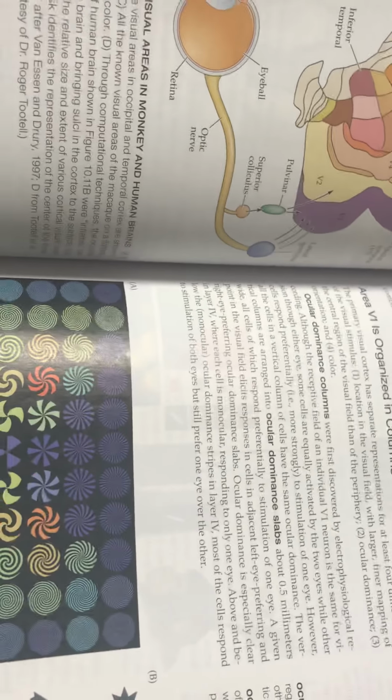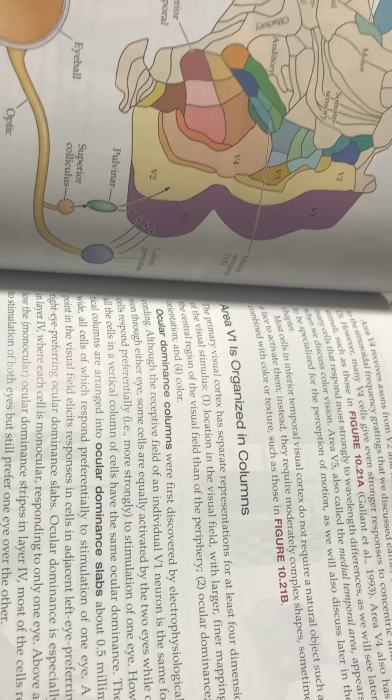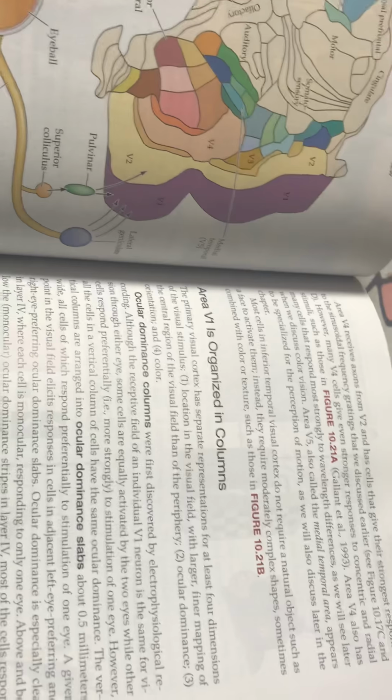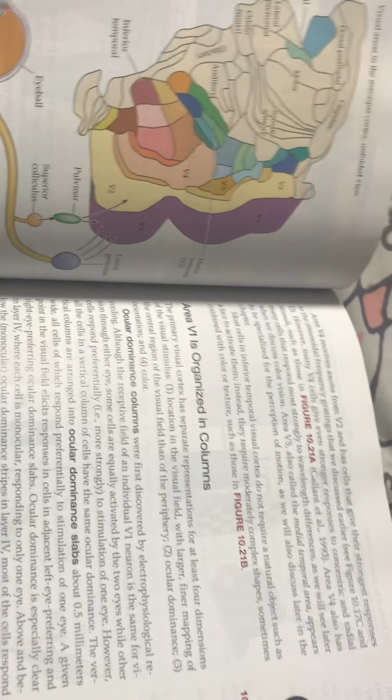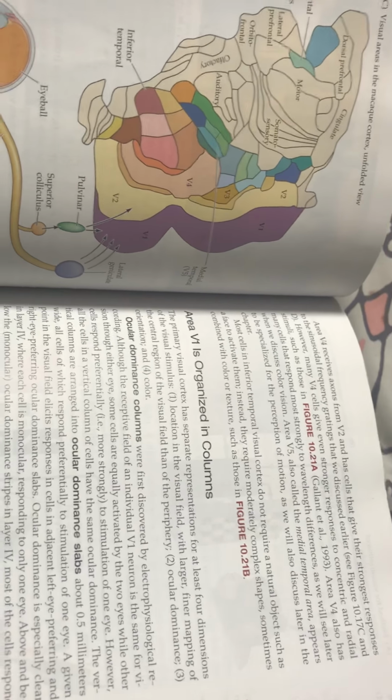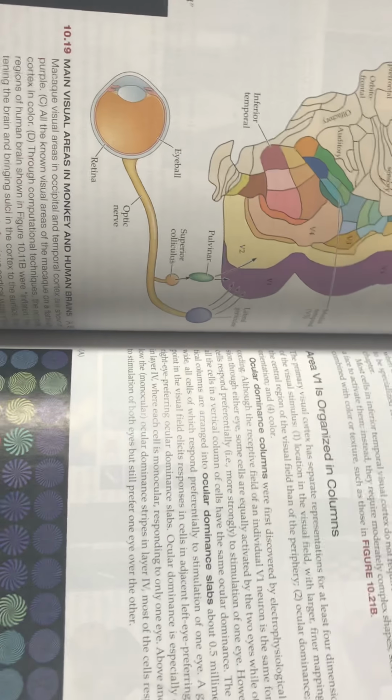Ocular dominance columns are regions of the cortex in which one eye or the other provides a greater degree of synaptic input. All cells in the vertical column of cells have the same ocular dominance. Ocular dominance slab is a slab of visual cortex about 0.5 millimeters wide in which the neurons of all layers respond preferentially to stimulation of one eye. Ocular dominance is especially clear in layer IV, where each cell is monocular, responding to only one eye. Above and below this layer, most cells respond to stimulation of both eyes, but still prefer one eye over the other.